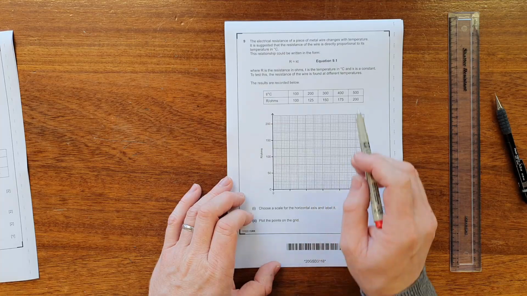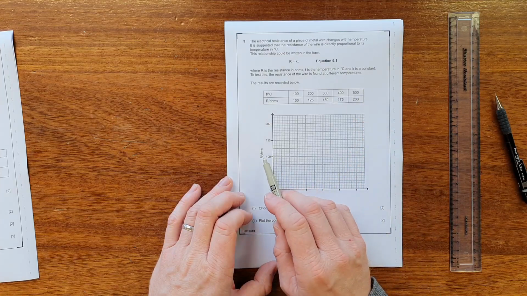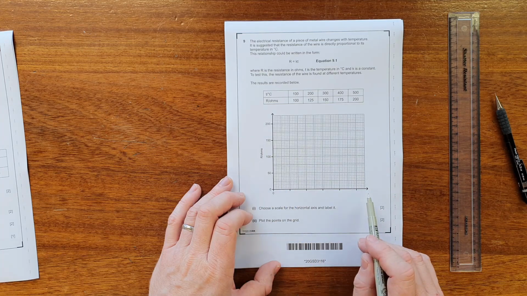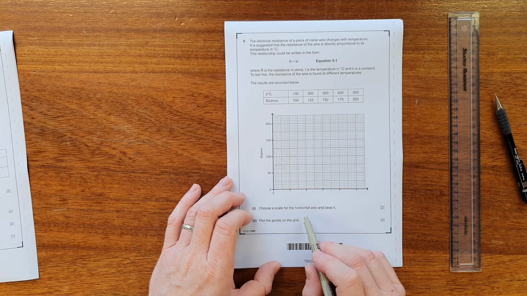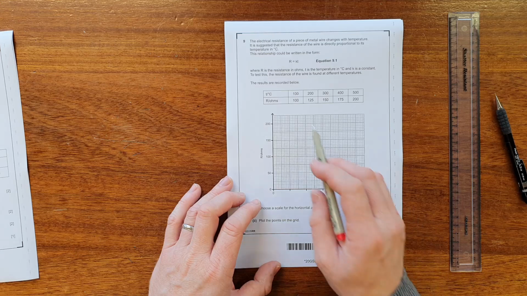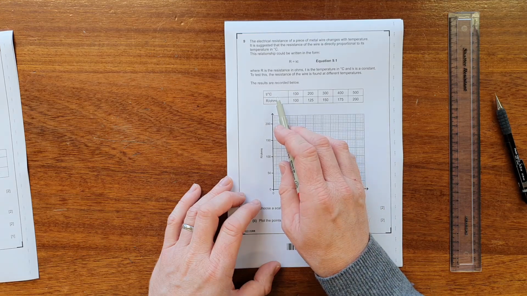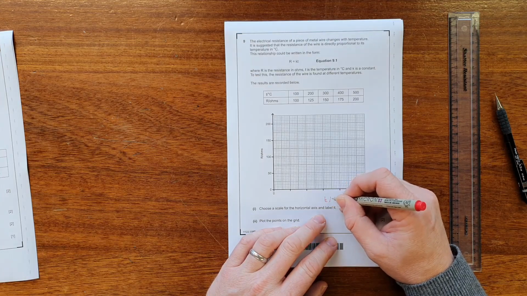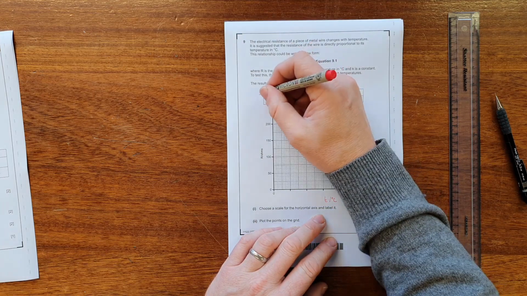And we want to plot a graph of R in ohms against temperature. Again, choose a scale for the horizontal axis and label it. Well, our horizontal axis is going to be in temperatures, degrees C. T / degrees C, so that is exactly the same as that.